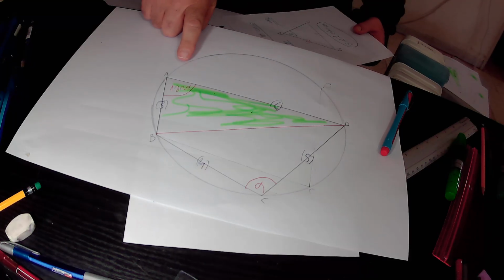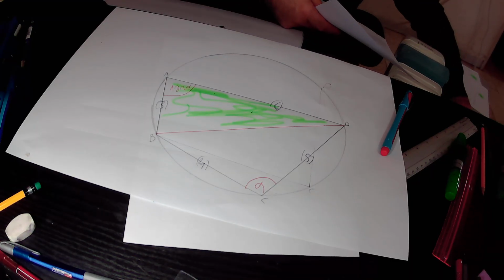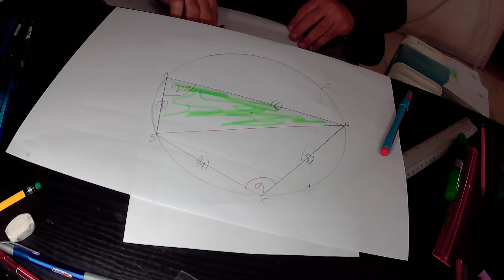On this green triangle ABD, according to the law of cosines, the following equation is true.